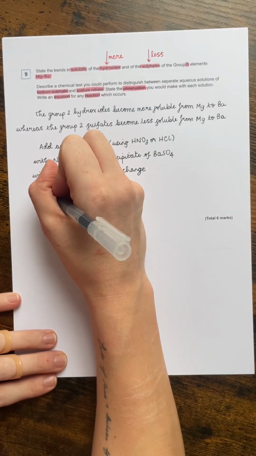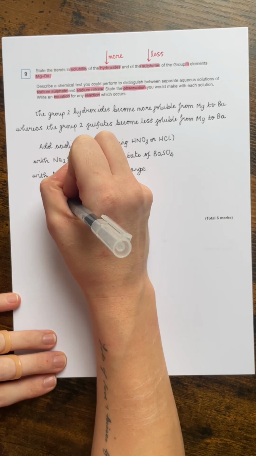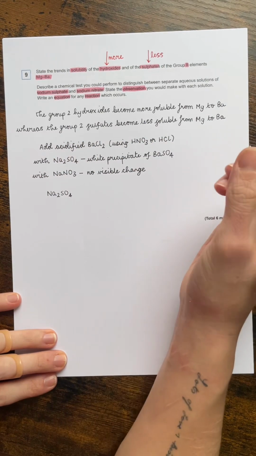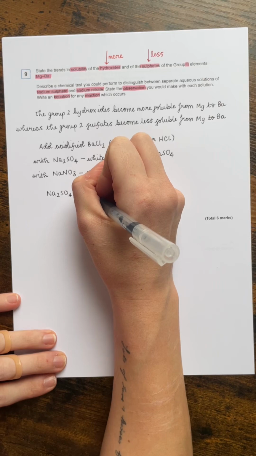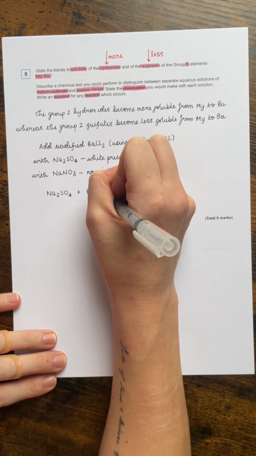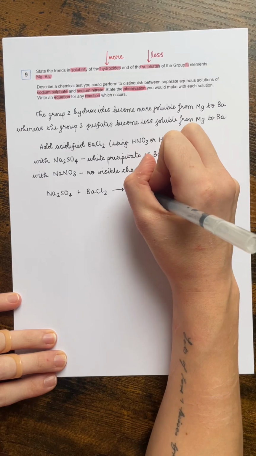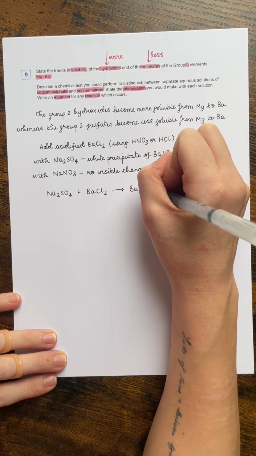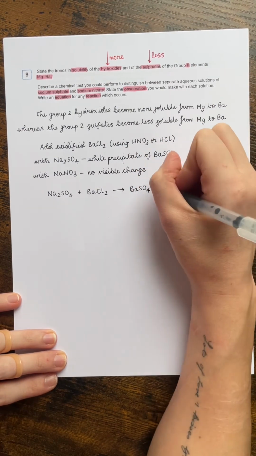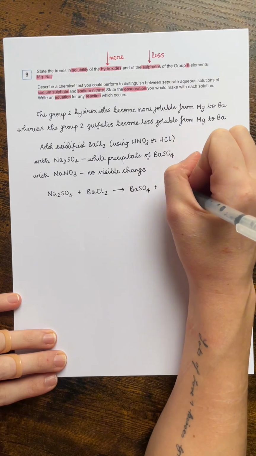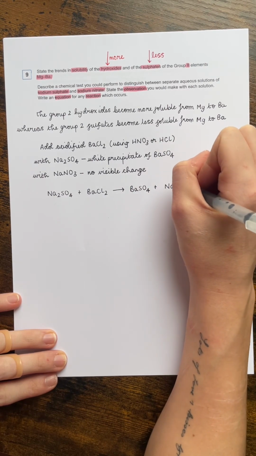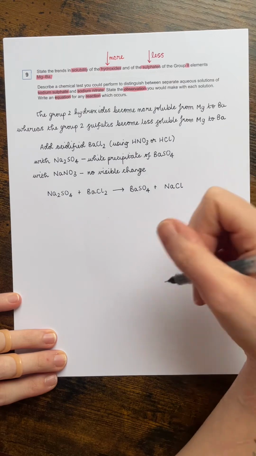So starting with the Na2SO4, that will react with the barium chloride as I described in a double displacement reaction to give us the BaSO4, which is my white precipitate, and then we're going to get sodium chloride. And as always, with any chemical equation, we need to balance it.